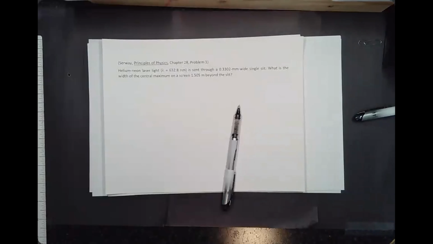It's only 33 hundredths of a millimeter, so it's narrower than a millimeter. This is 1,505 millimeters. So you're going to be something like 4,500 times away from this single slit as it is wide. And we'd like to know when we get over to here, what is the width of the central maximum?